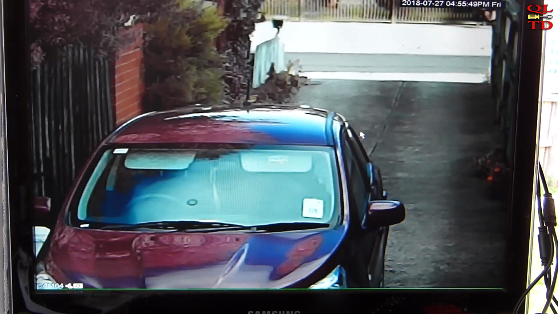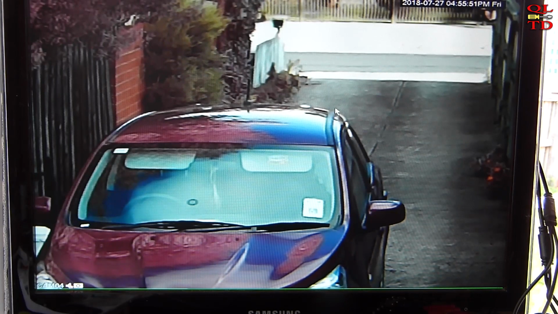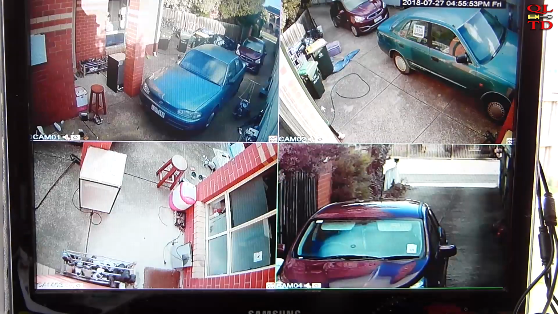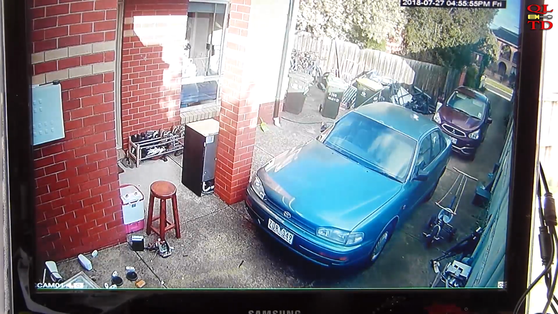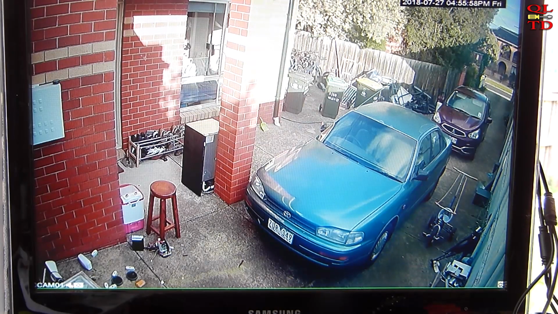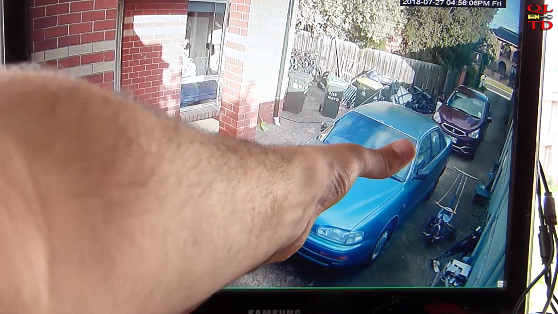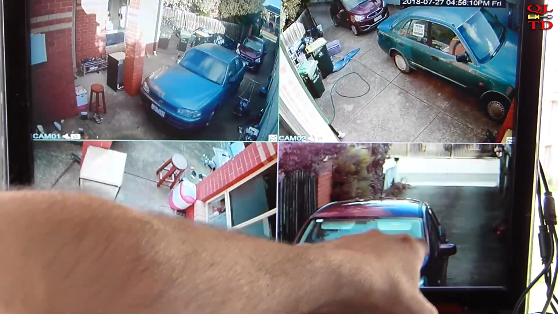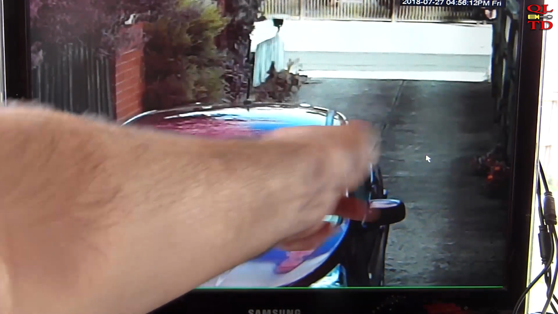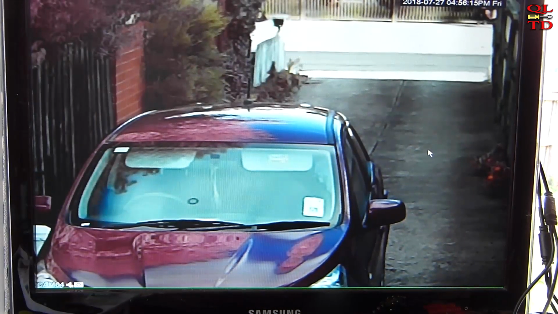Of course the camera is low resolution, that's why it's a little blurry, and that's the original lens. As you can see, it's wide angle and it records a wide angle view, and I needed just this area, so this is the new lens.